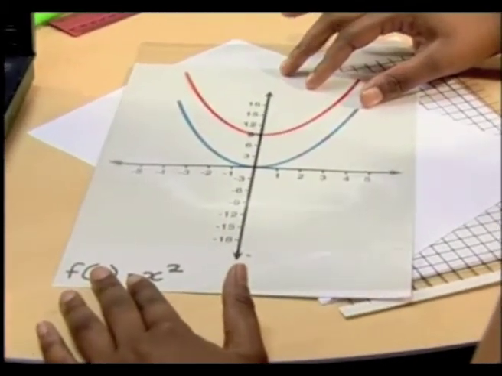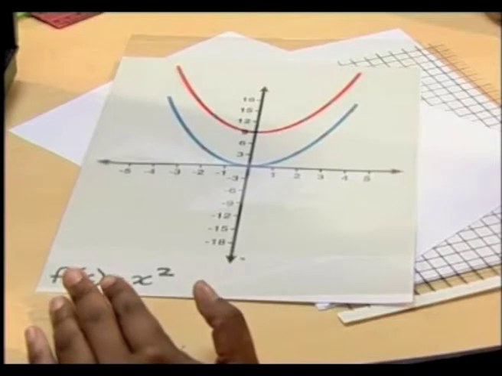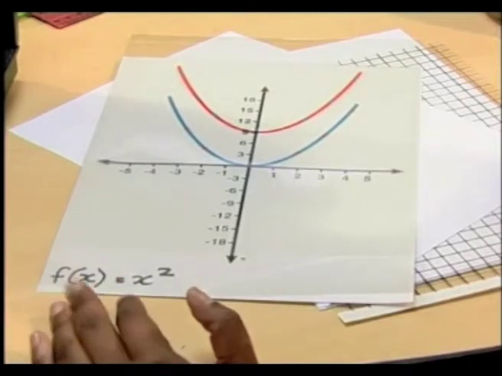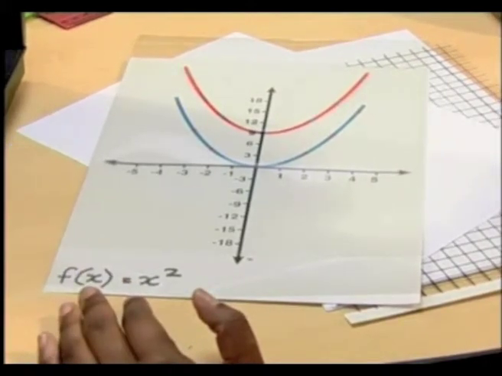Is this what you mean? It now looks like I have two different graphs of the same shape on top of each other. Perfect. Our challenge is to decide what to do to the equation of the original function, f of x.